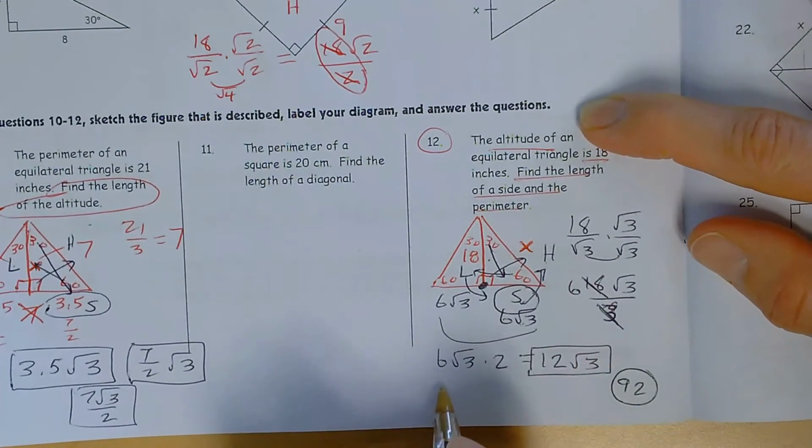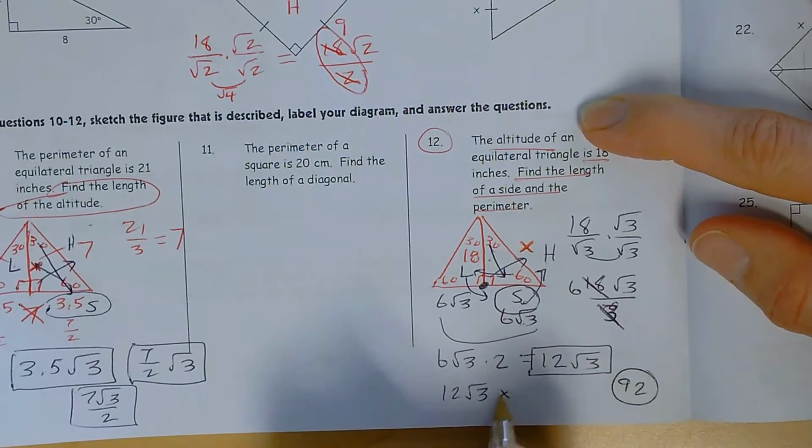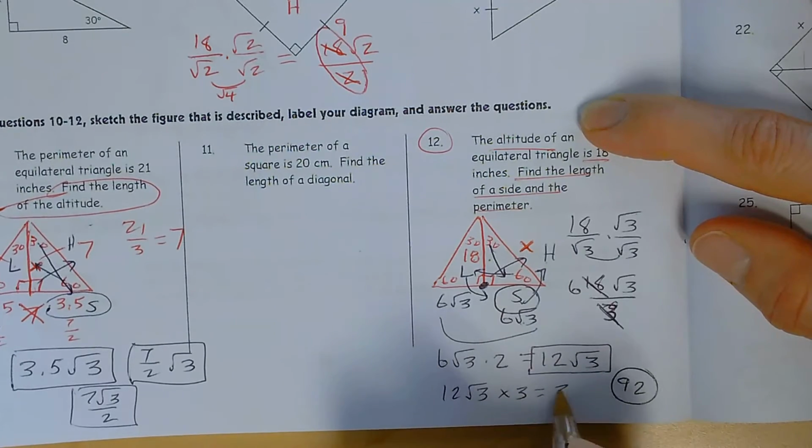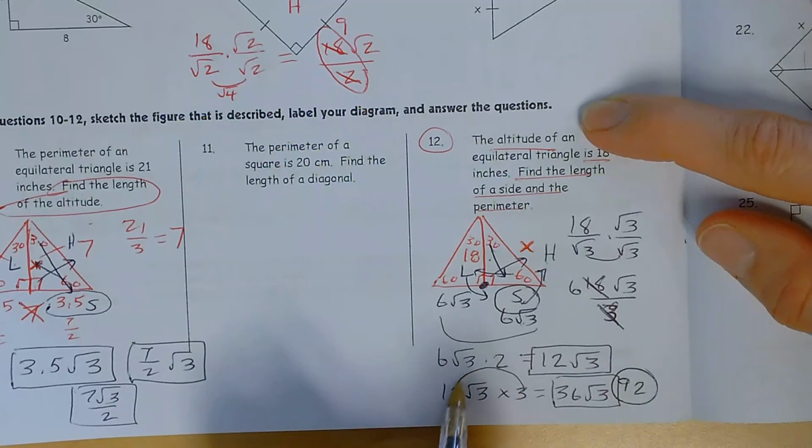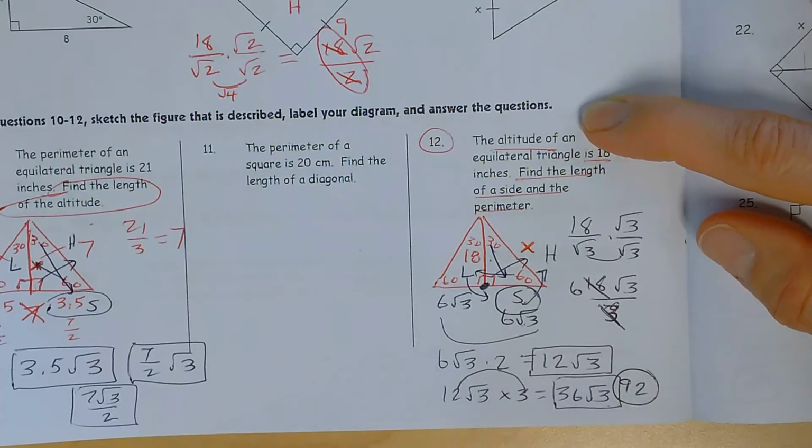And then if it wants the perimeter, I do 12 radical 3 times 3 sides, and I get 36 radical 3. So remember, when you multiply, don't multiply the radical by the number. You're taking the number times the number, and then the radical is like a variable.